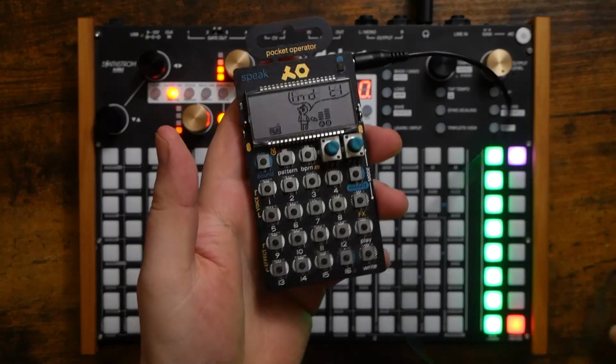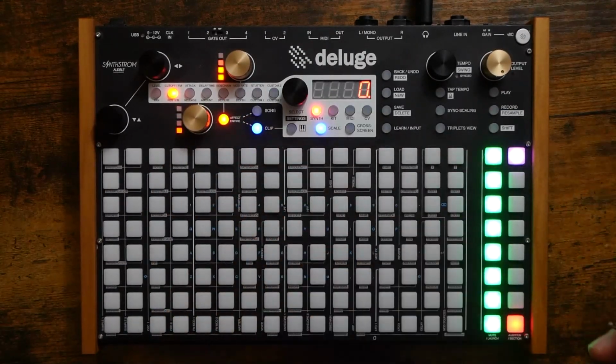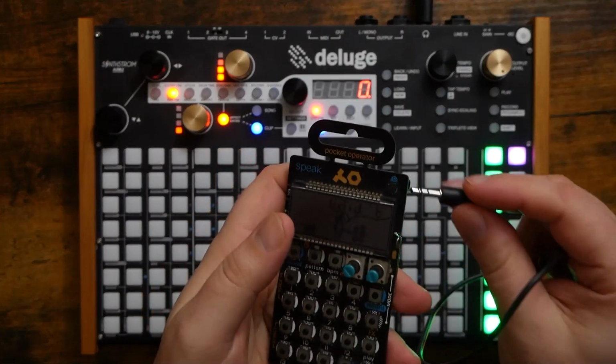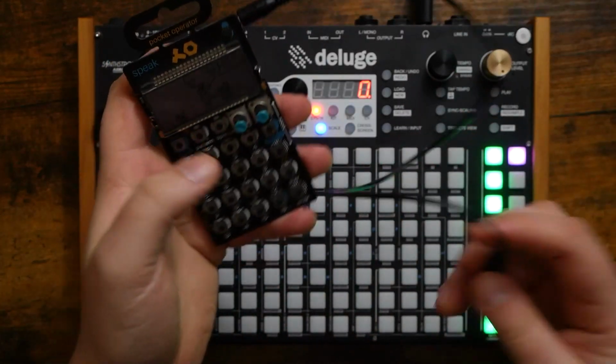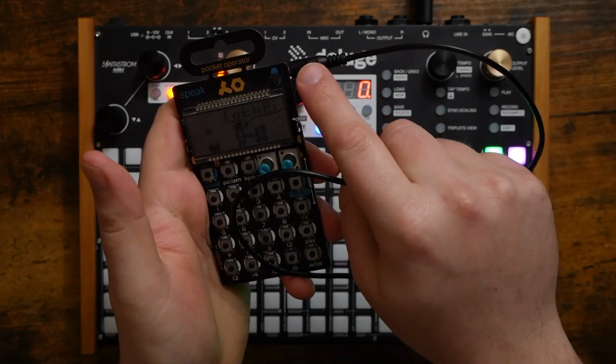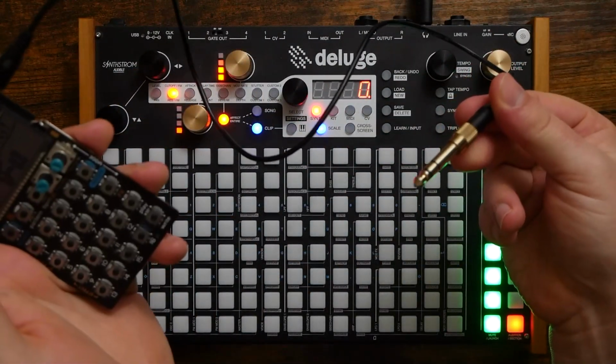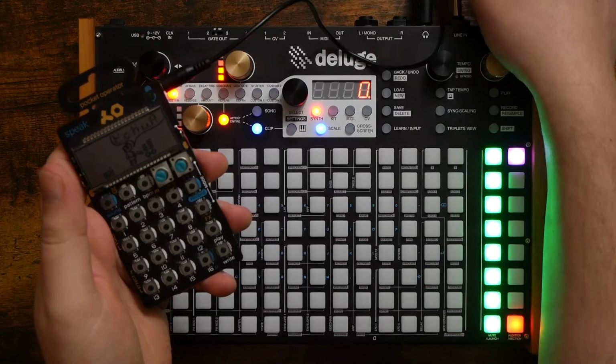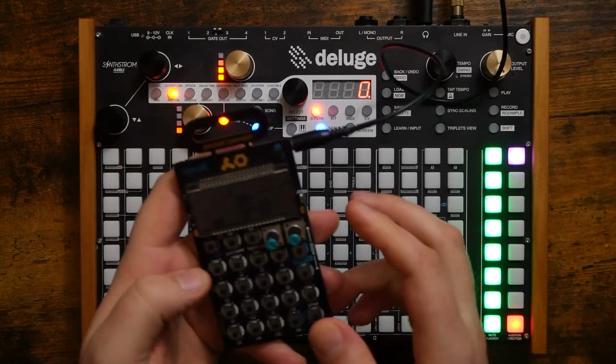So I'm going to sample the P035 Speak here, where I actually just have a very basic synth sound on here, just for the sake of simplicity. I'm going to take the output of this synthesizer and plug it into the line in on the back of the Deluge, okay? That's what you got to do if you want to sample.